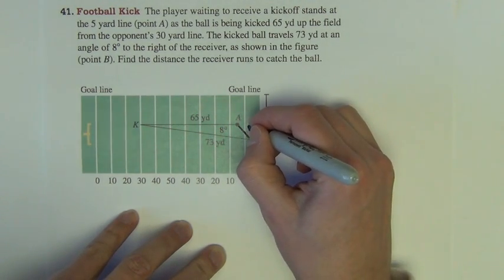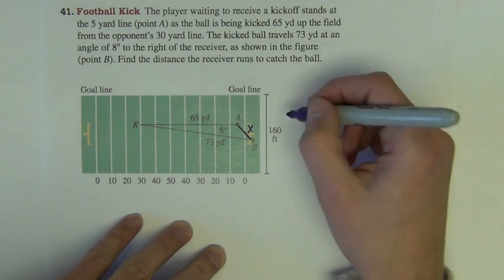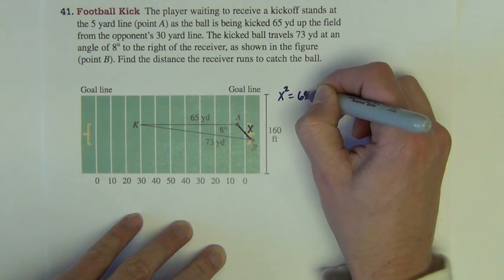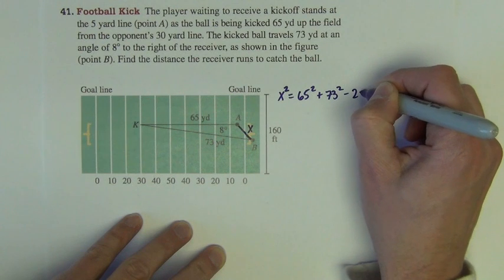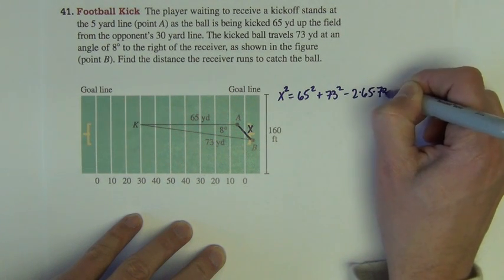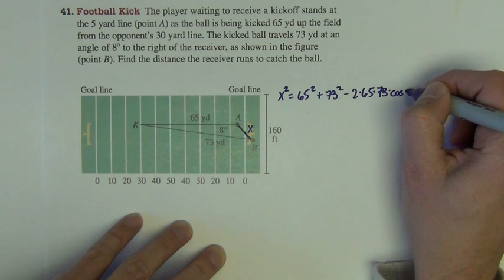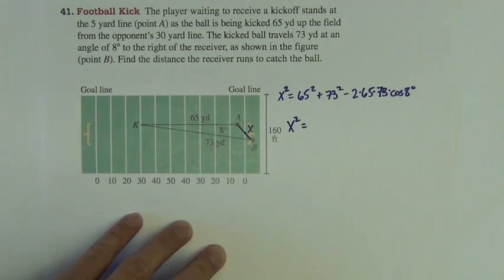So we don't know that distance, just call it whatever you want. Maybe you call it x. So Law of Cosines says that x squared is equal to the other sides squared minus 2 times the sides times the cosine of the angle between the sides. So we're to the calculator again.